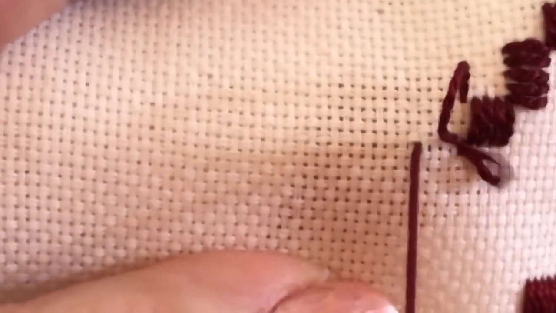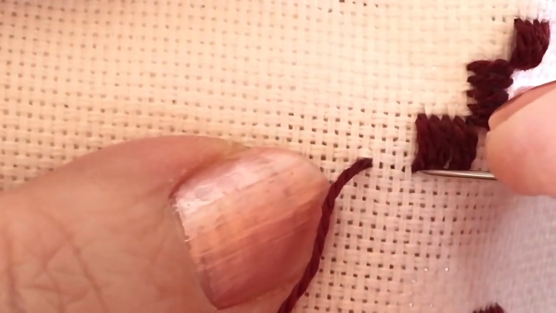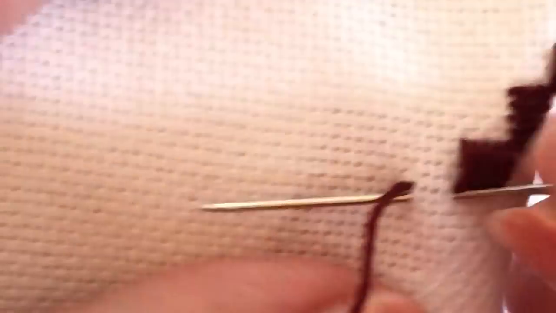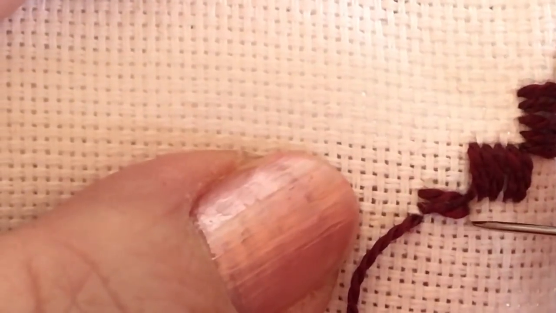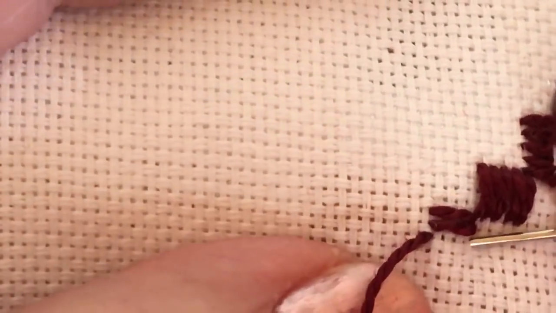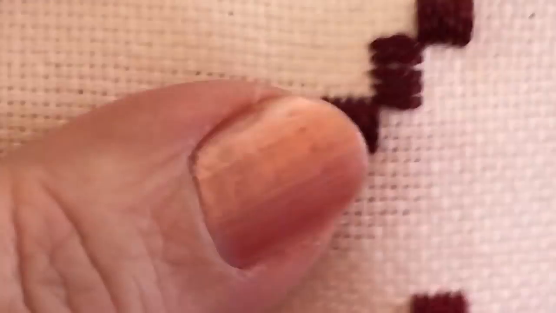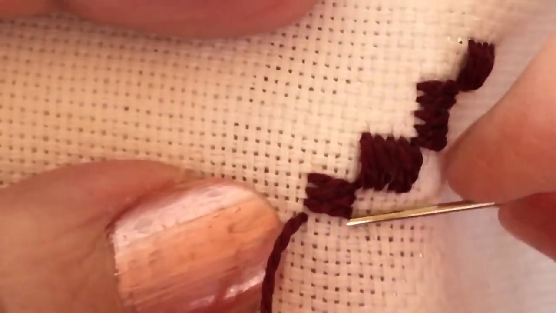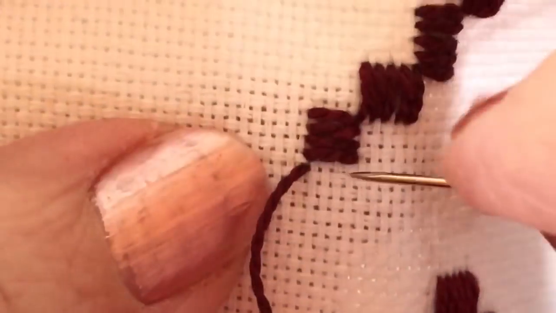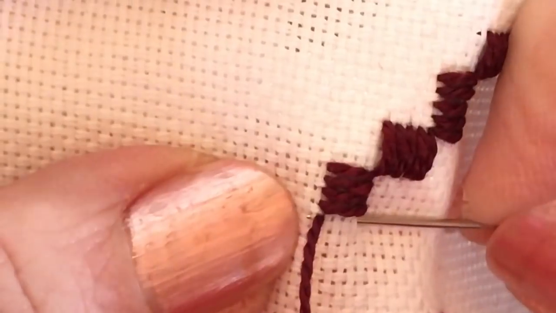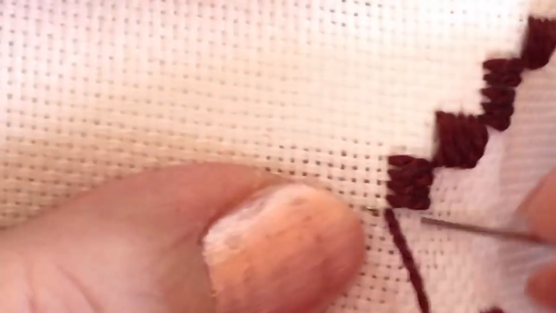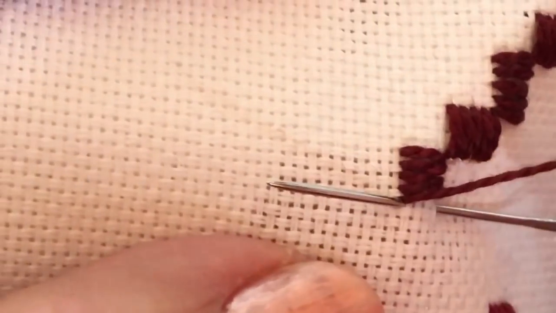Okay, 1, 2, 3, 4. Okay, this is the 5th one. On that 5th stitch, share the hole.